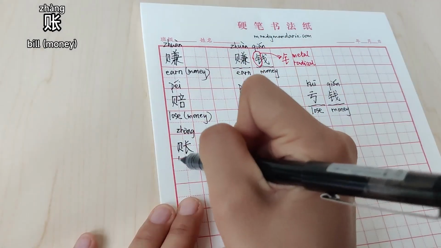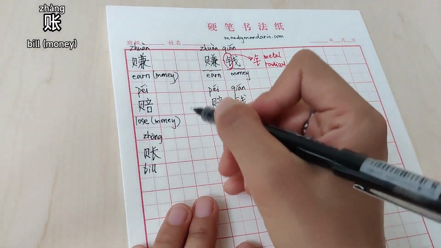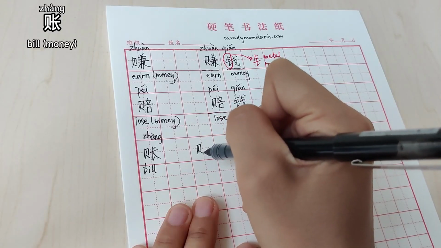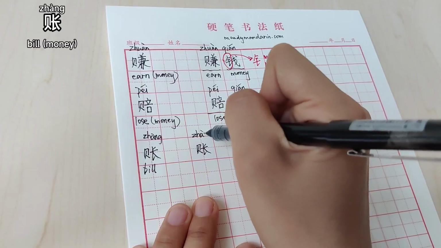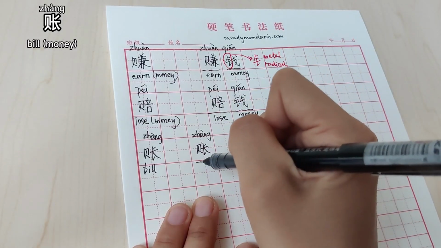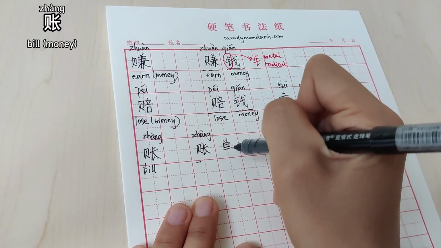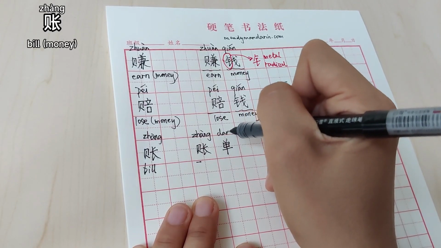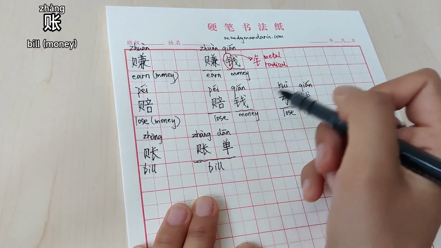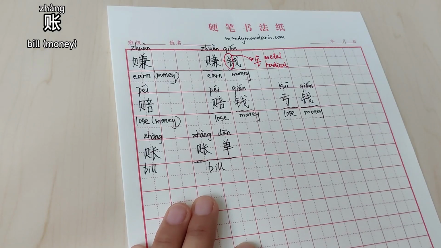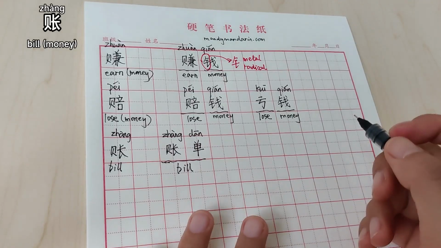账 meaning bill. For example, we can say 账单. 账单 together is just the bill. Let's be more specific. Let's say water bill. Okay, water bill.